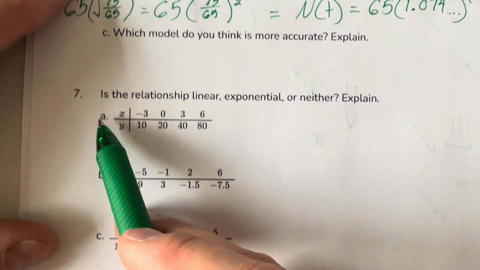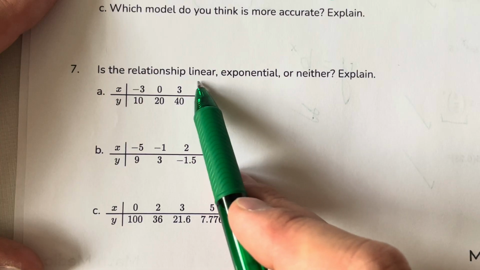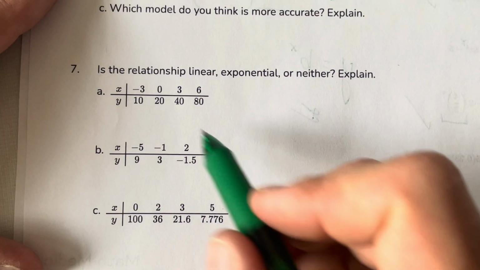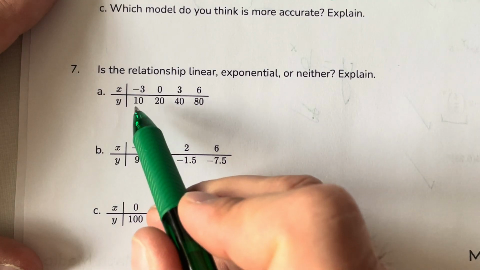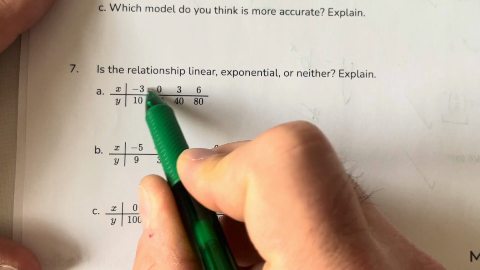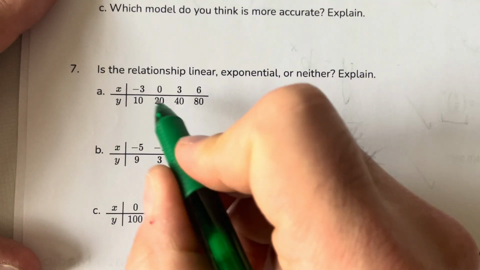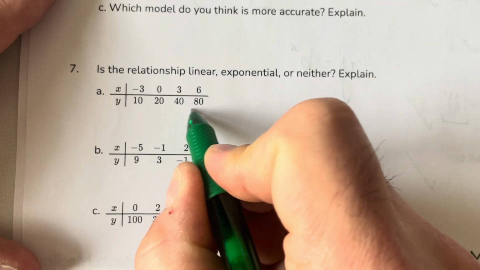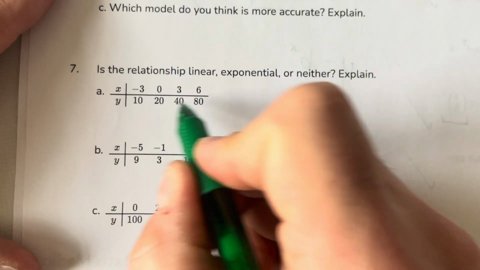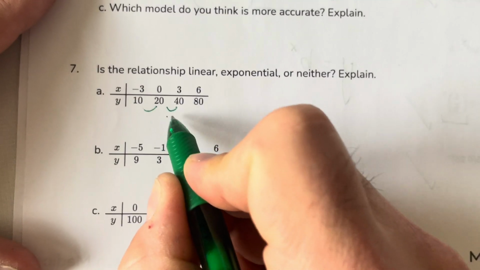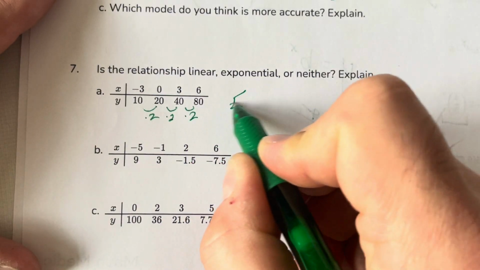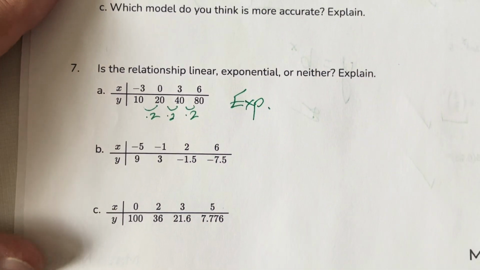All right, so number 7. Is the relationship linear, exponential, or neither? So looking at these, let's look at it. This first one here, I'm seeing that every three, this is doubling. So there's an amount of time that's going by, and in that amount of time, a growth factor of multiplying by the same number is happening. That is exponential.